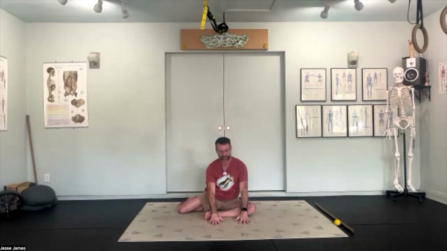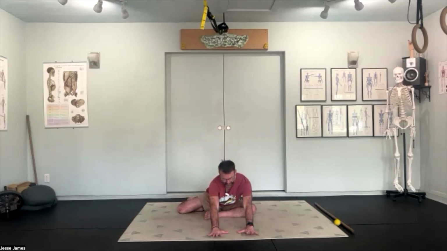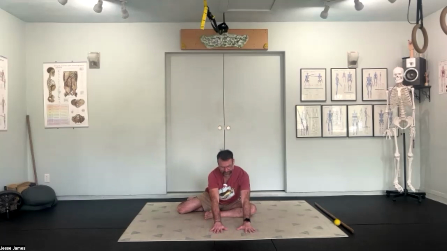Inhale, we're coming all the way back up, letting that back hip reach to the floor. Exhale, scoop and fold. As we reach, I don't want one hand reaching further than the other. That means you're getting some rotation in your spine. That might mean that you have some tightness and tension in the spine. So I want to feel those hands reaching as even as possible.